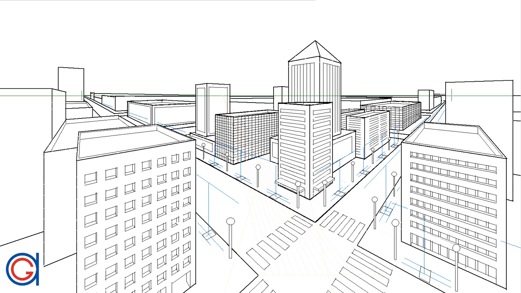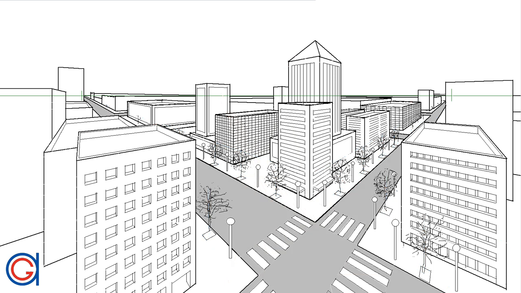So now we are going to complete the trees by hand. You can do this using your own particular style. The only reason I draw the trees by hand is to contrast with the rigid geometrical style of the drawing. So finally, we take away the construction lines and we colour the streets with a dark grey and the horizon with a lighter shade of grey.